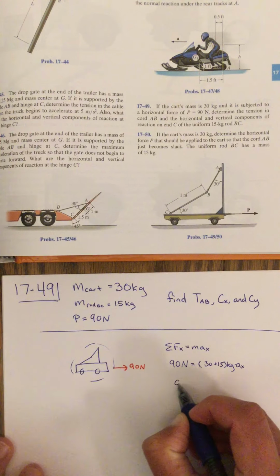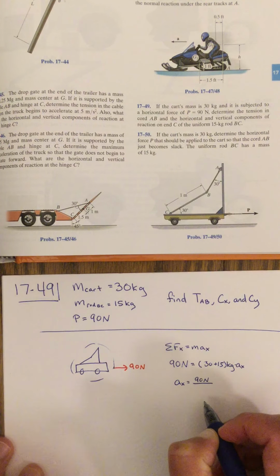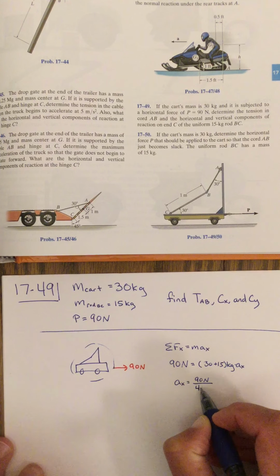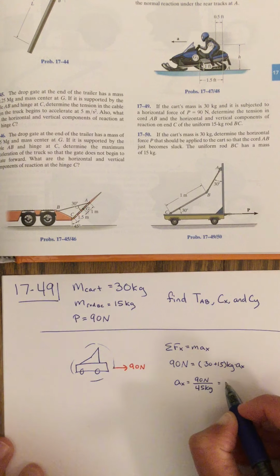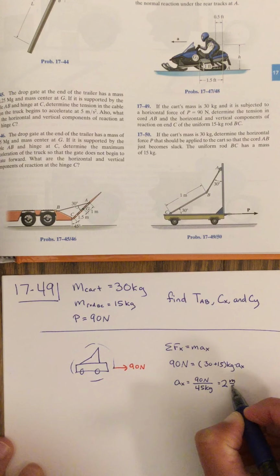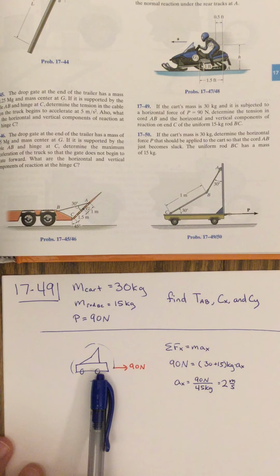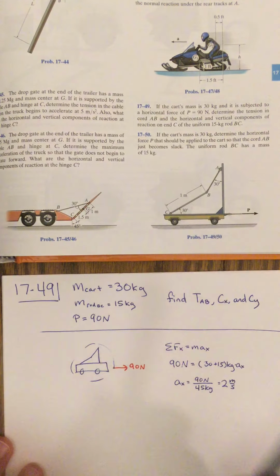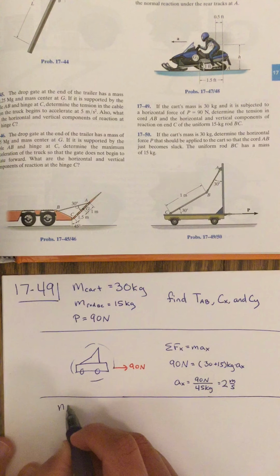And so I get the acceleration in the x direction is equal to 90 newtons divided by 30 plus 15, which gives me 45 kilograms. So I get an acceleration of 2 meters per second squared in the x direction. And the wonderful thing about this is not only is that the acceleration of the cart, that is the acceleration of the rod also. So now I'm just going to look at the rod.